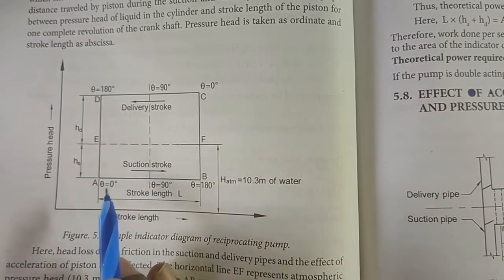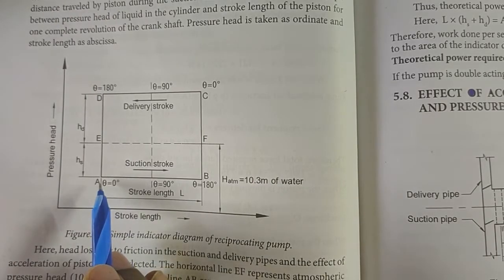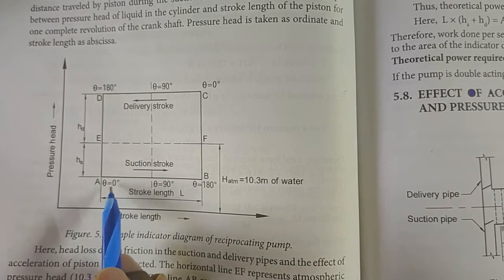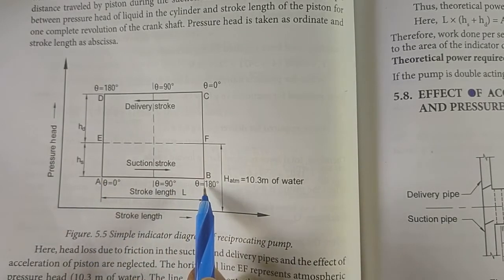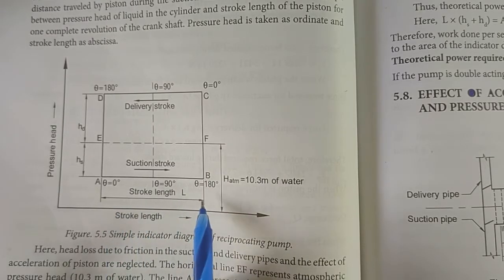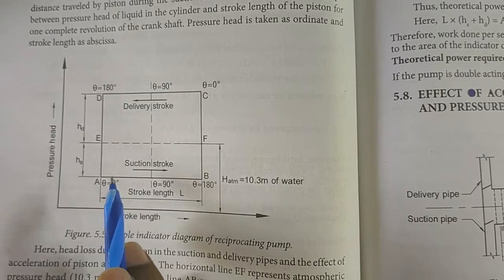Of course, at theta equal to 0, the piston is at the inner dead center, and the crank at 180 is half the rotation of the crank. The piston completes one stroke along L and reaches the outer dead center. This is the suction.